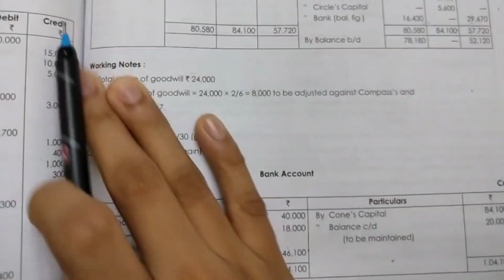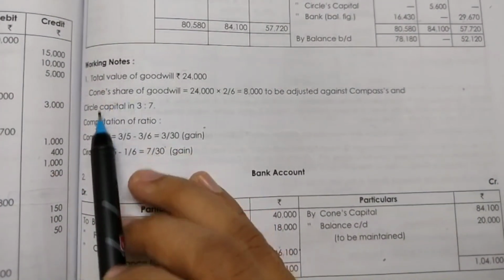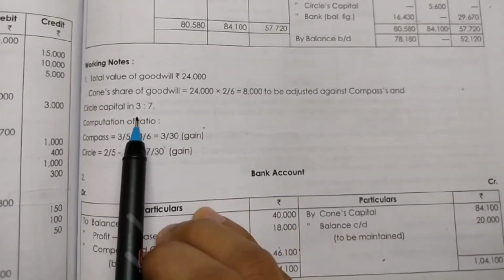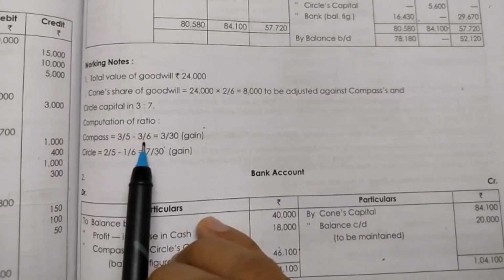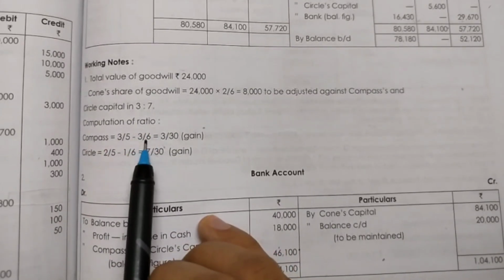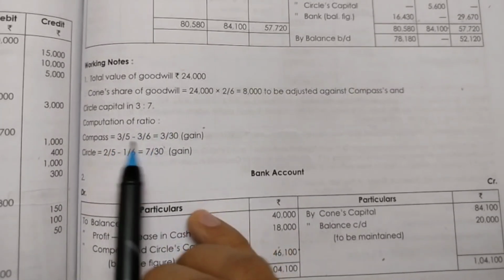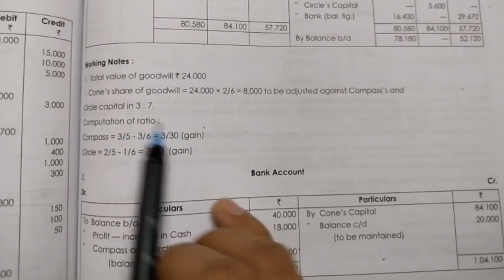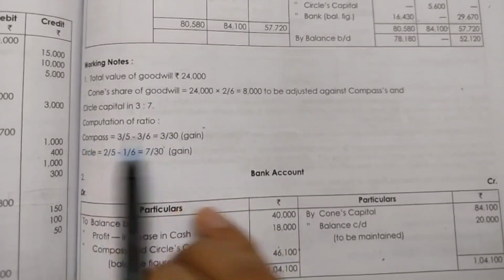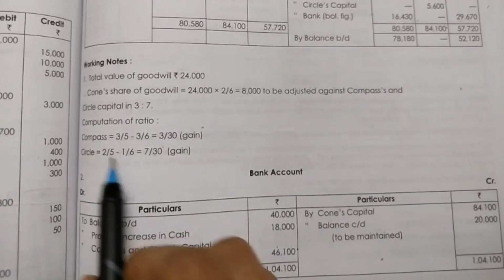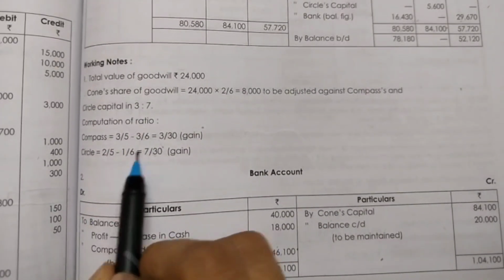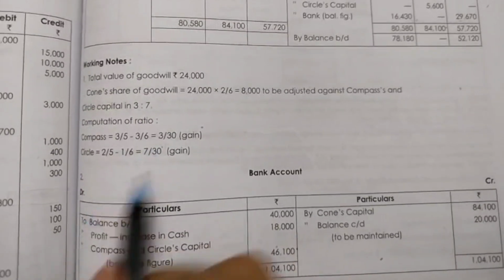Okay, so this is how the gaining ratio is calculated. See here. Compass's new profit sharing ratio is 3/5 and old profit sharing ratio is 3/6. We subtract these, but before subtracting we have to first make the denominator the same. After doing the calculations, we'll get 3/30 in case of Compass, and in Circle also we did the same, that is new profit sharing ratio minus old profit sharing ratio. First make the denominator the same and then we'll get 7/30 as the answer.